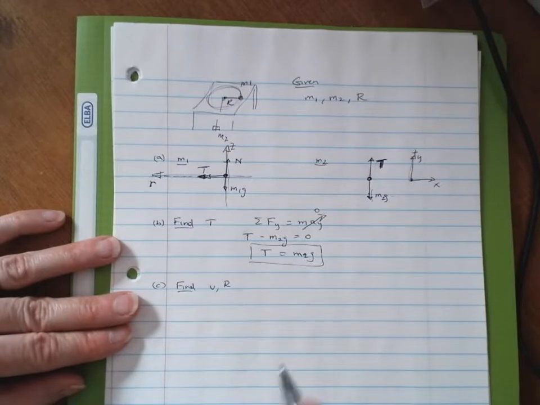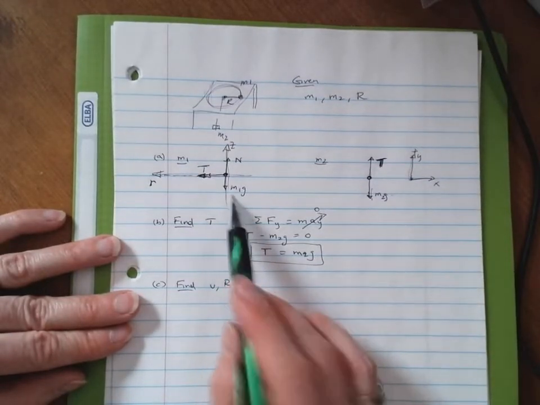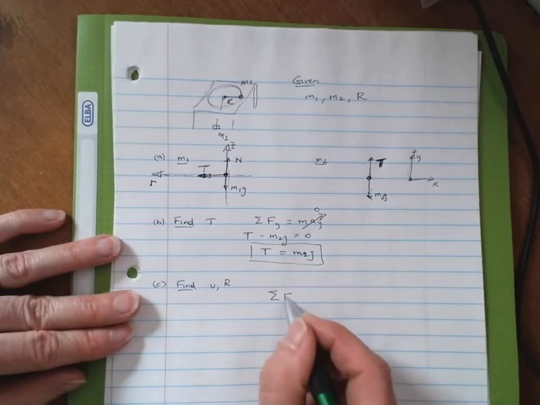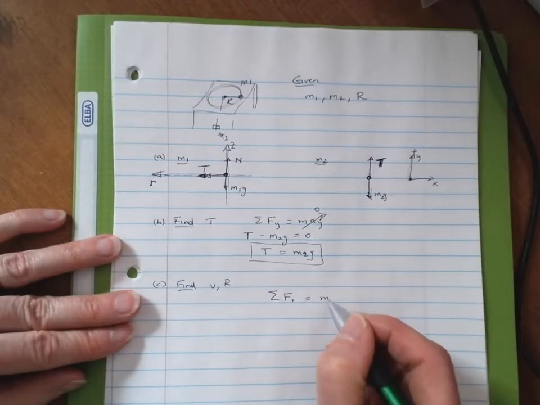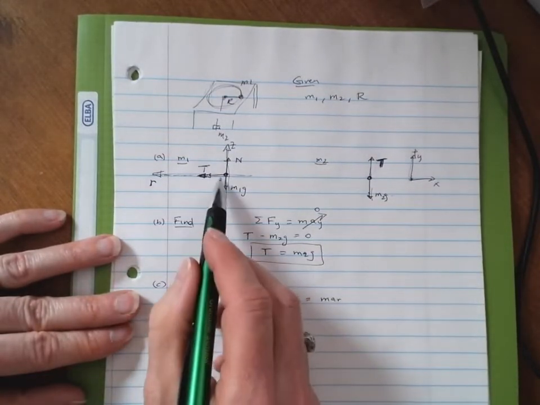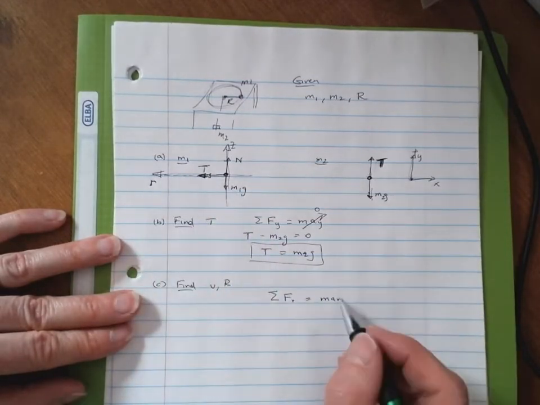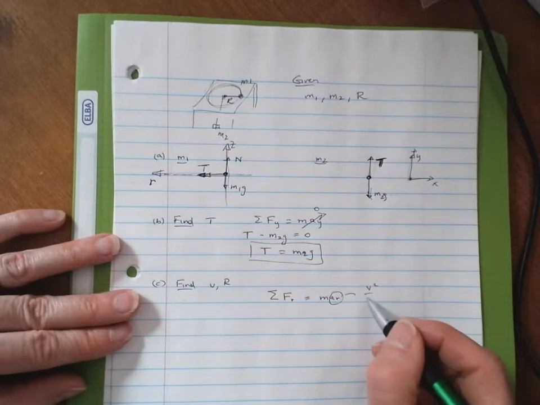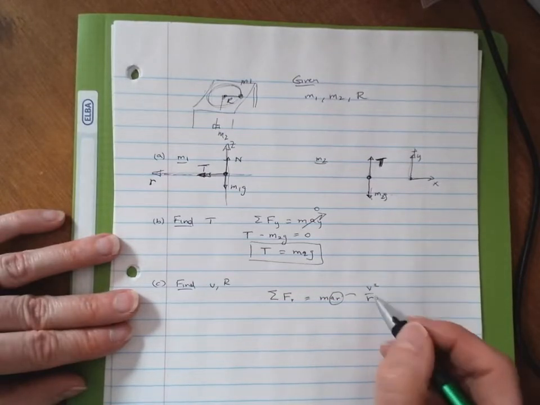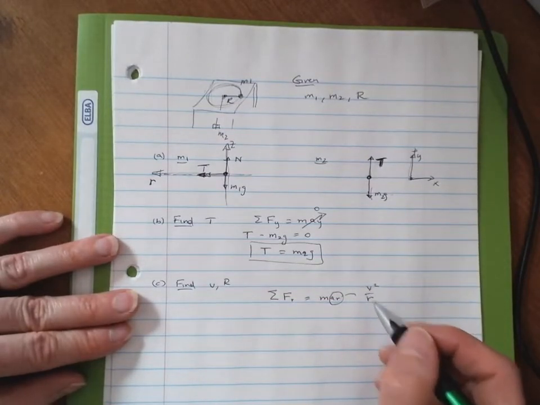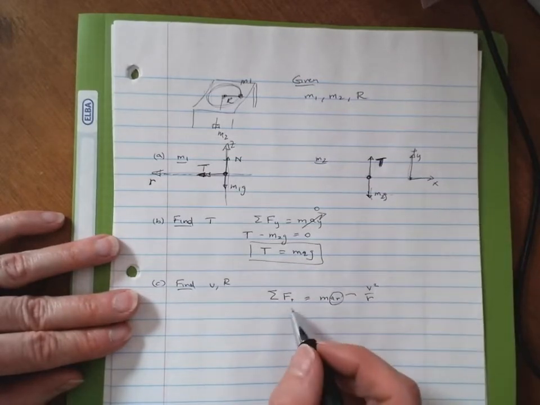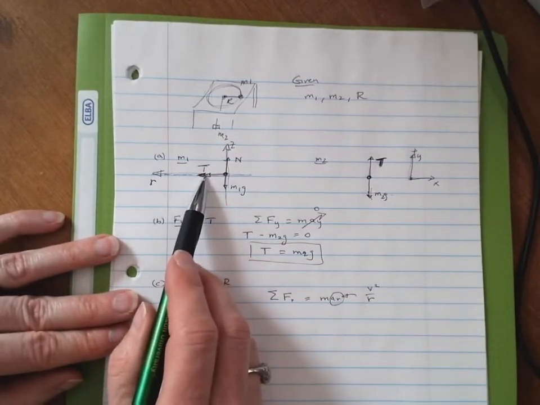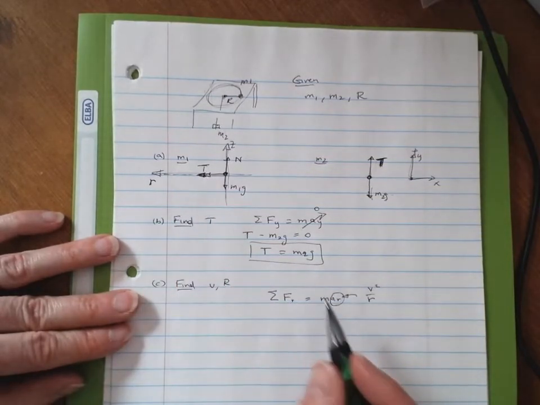Now we want to look at the forces acting on M1. I'm going to sum the forces in the radial direction. That equals M A_R. Remember, the radial direction is always pointing toward the center, and when something's moving in a circle, its radial acceleration is v squared over r. It is accelerating, even if its speed is constant, because the direction of its velocity is changing. For the sum of the forces, we have the tension.